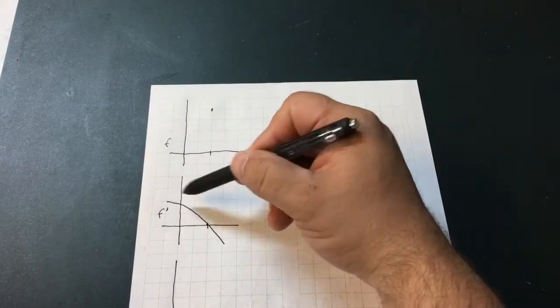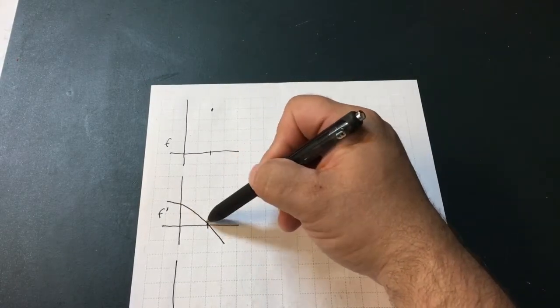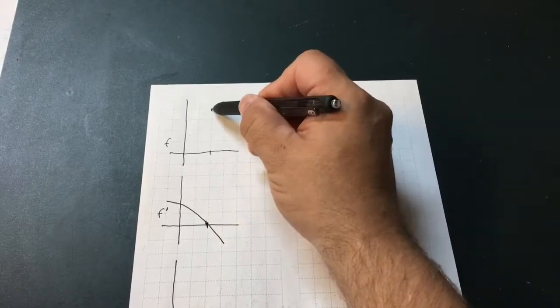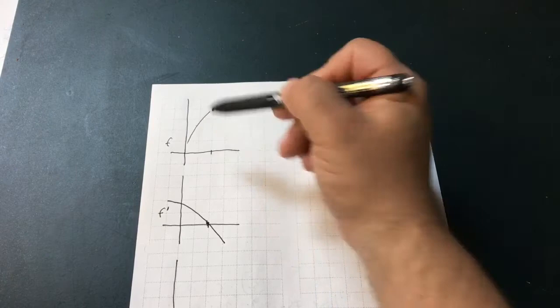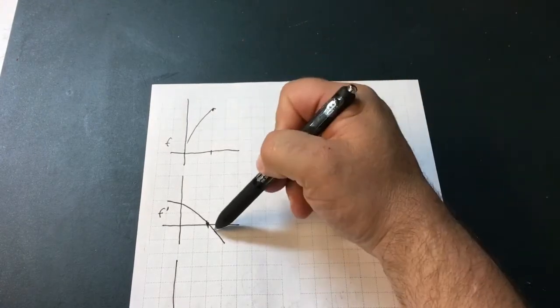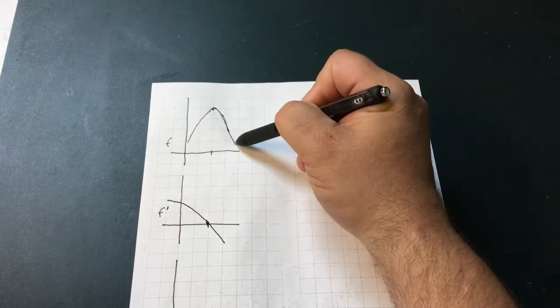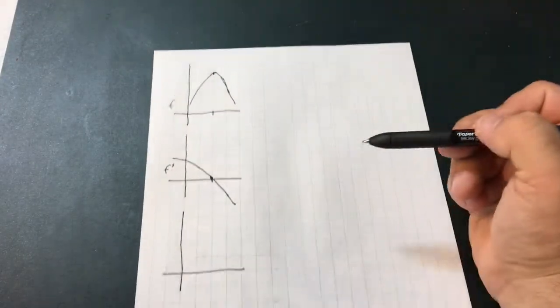And notice, this here is decreasing. It's positive. Goes through 0. That means this here is going to either be a max or a min. And then it's negative. So if it's positive, that means this is going to be increasing. And then when it's 0, the slope is going to be 0. And then because that's negative, it's going to be decreasing. So that's a max.